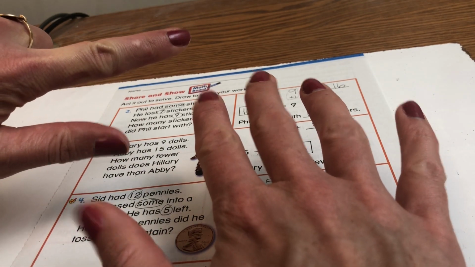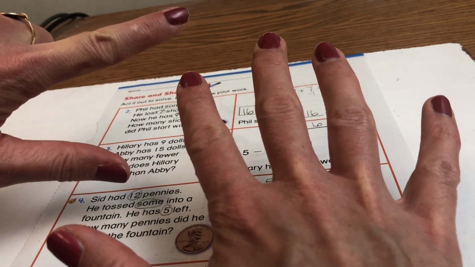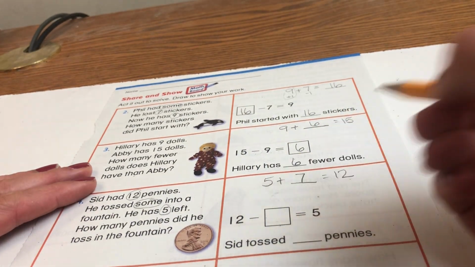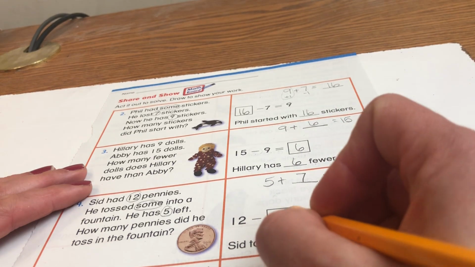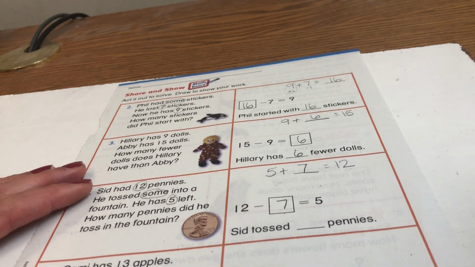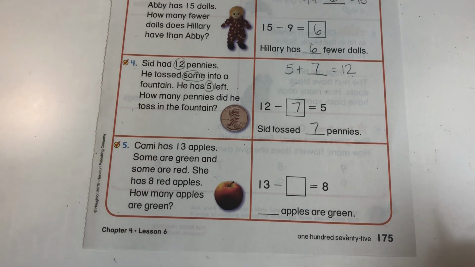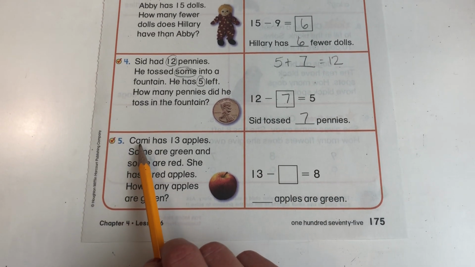What's my number? 7. Good. 5 plus 7 equals 12, so 12 minus 7 equals 5. Sid tossed 7 pennies.